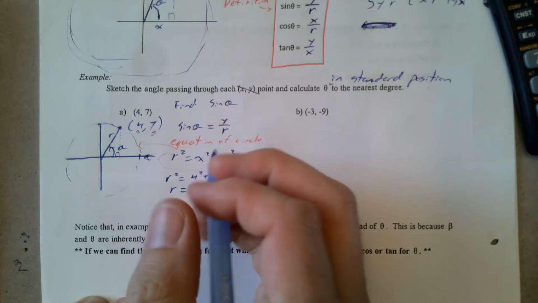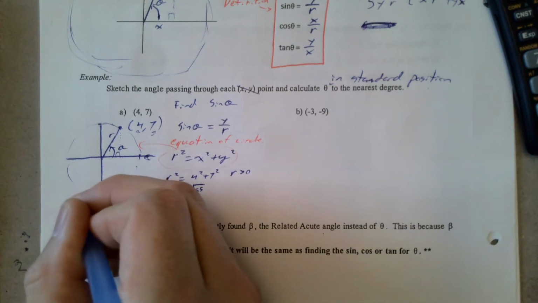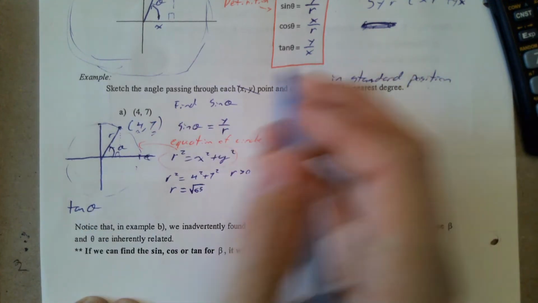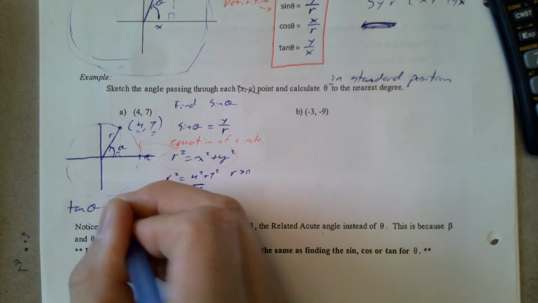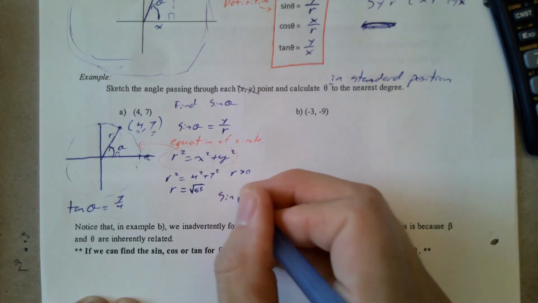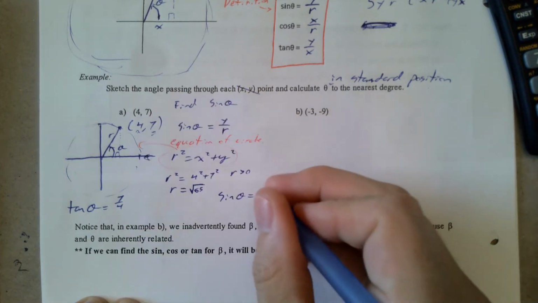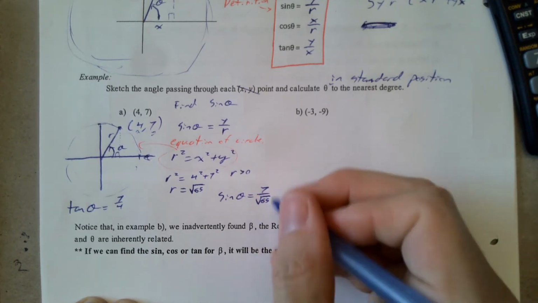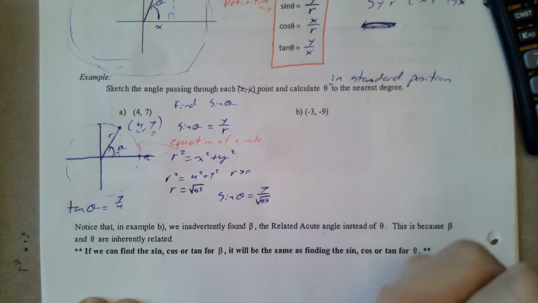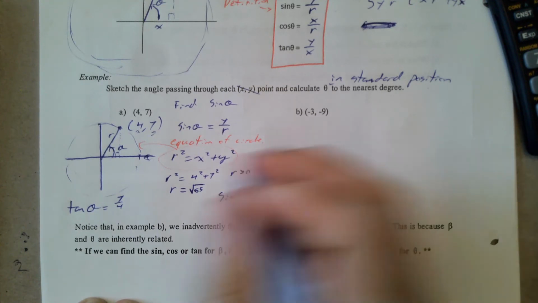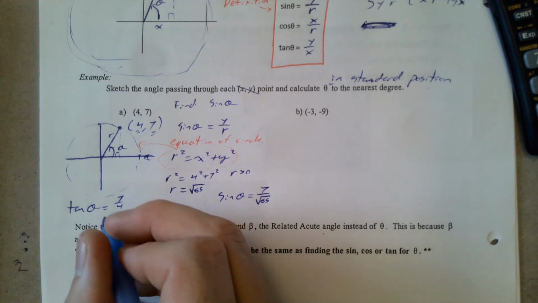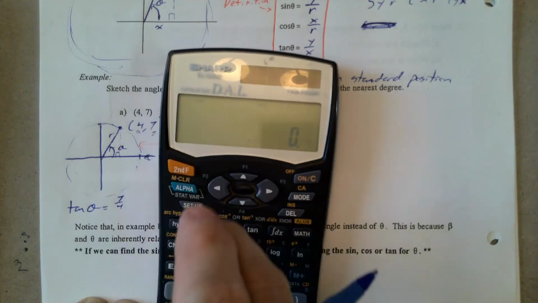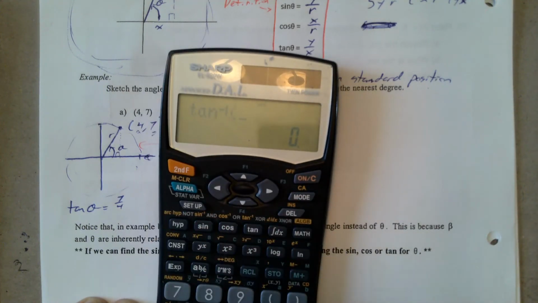We could either use the tangent ratio. We know that the tangent of theta is going to be the ratio of y to x, 7/4. Or we could use the fact that we know that the sine of theta is going to be 7/√65. Now, we might be able to simplify root 65. We might be able to rationalize this, but we don't really need to. I just want to point out here that if we calculate theta by doing the inverse tangent of 7/4, make sure you're in degree mode.